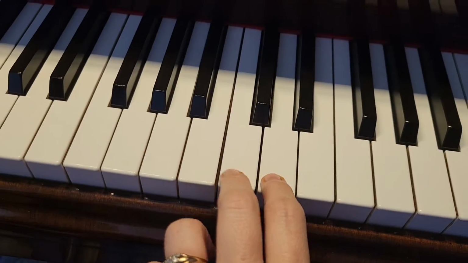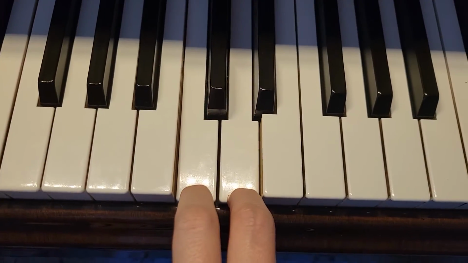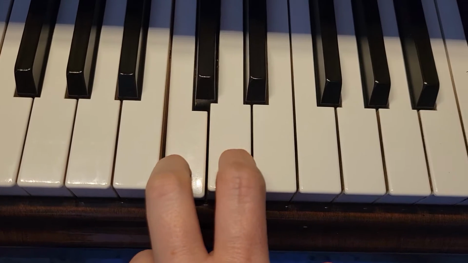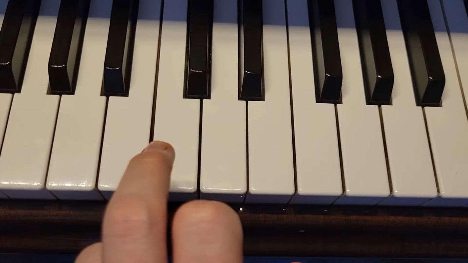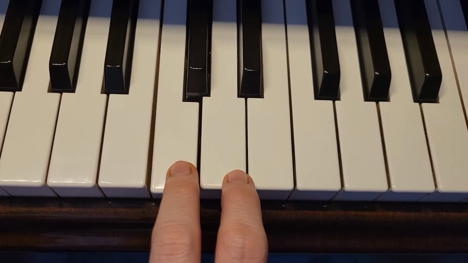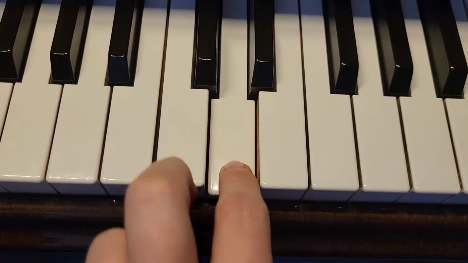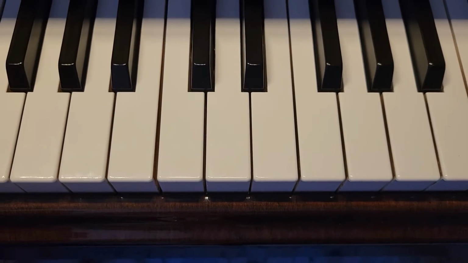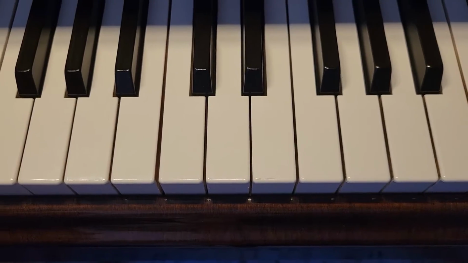Then we have another element of intervals we have to learn, and that is the number. So we just have to learn two types of intervals today as far as the number is concerned. That is seconds and thirds. So we have a second. This is a harmonic second because 1, 2 at the same time. This is a melodic second. Can you play a melodic second?